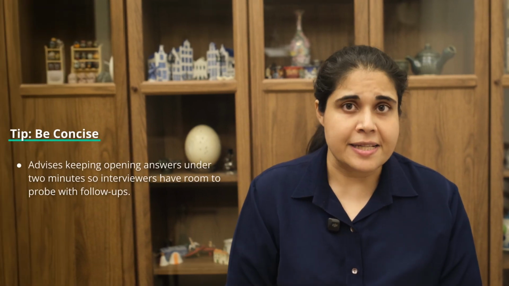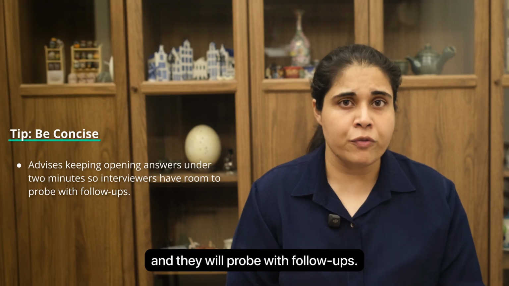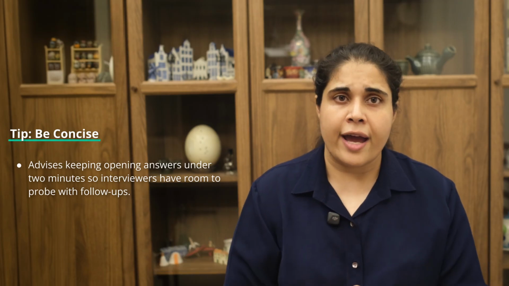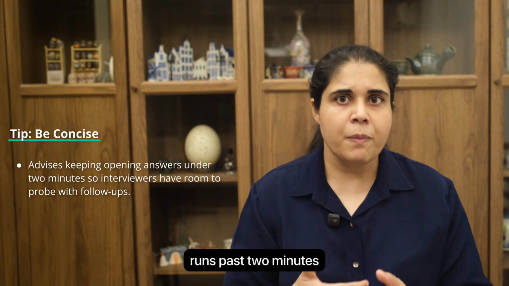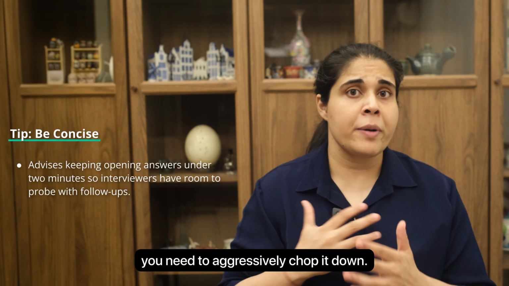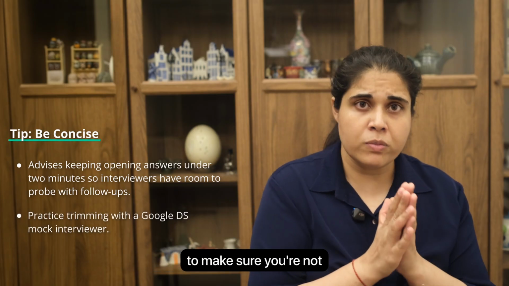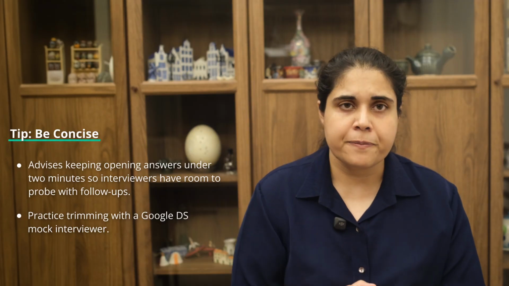Second, be concise. Your interviewer needs to take a ton of checkboxes and they will probe with follow-ups. So give them the room to do that. If your opening answer runs past 2 minutes before your interviewer can dig in, you need to aggressively chop it down. Practice with a Google data scientist on Prepfully to make sure you're not cutting out the wrong pieces.